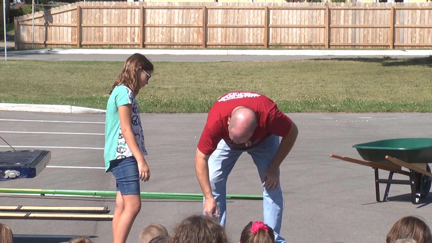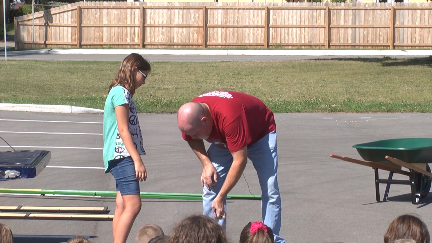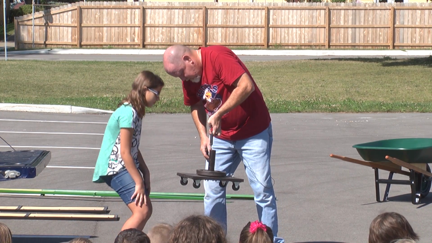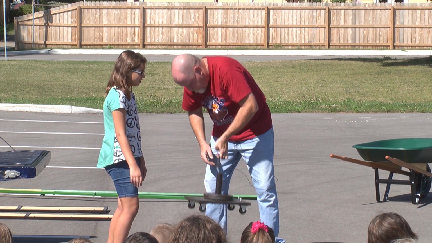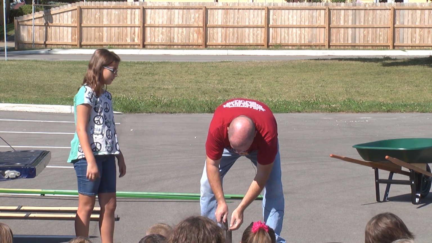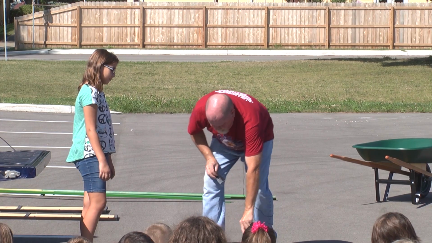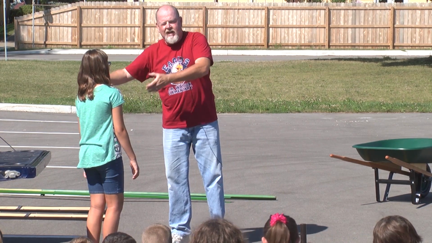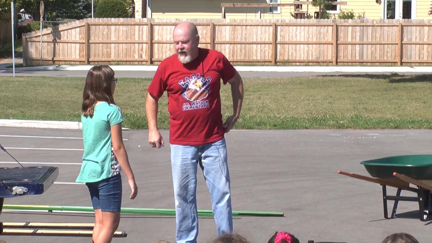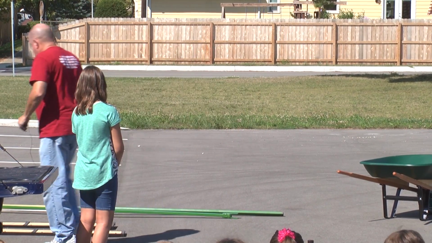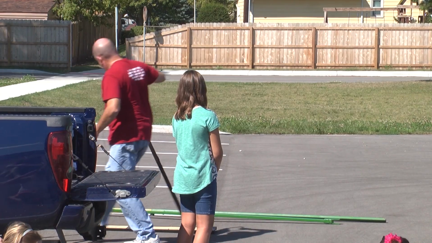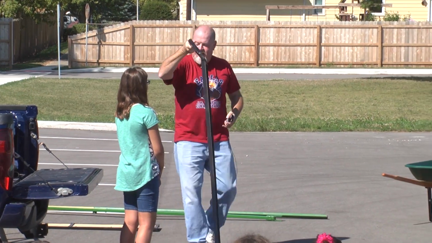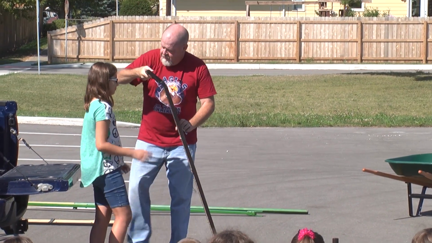We'll hook it in here, and to pick it up, how many pounds is it? 14 pounds. So with the weight and that on there, it's 14 pounds. If I wanted to put that in a pickup truck, I have to lift 14 pounds. Now, let's try it with an inclined plane.